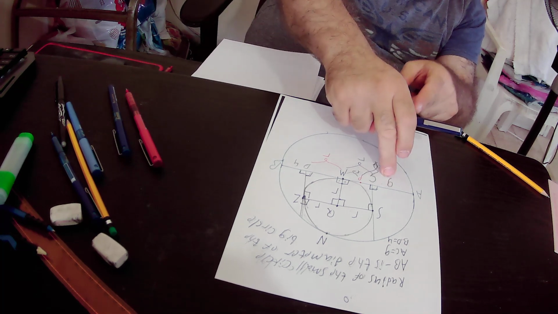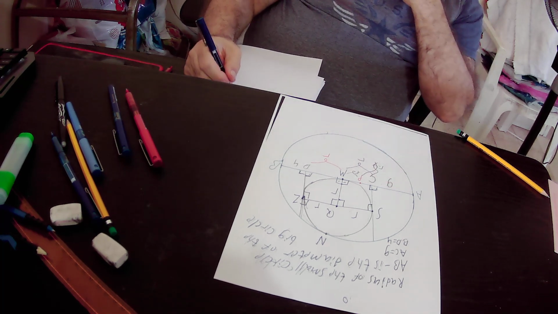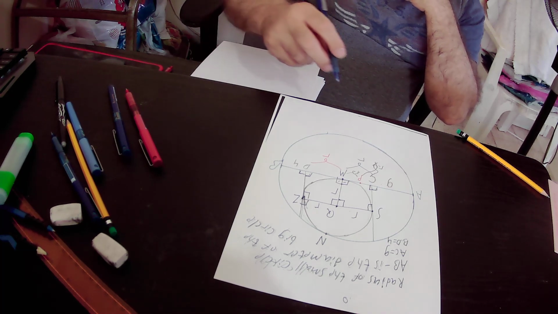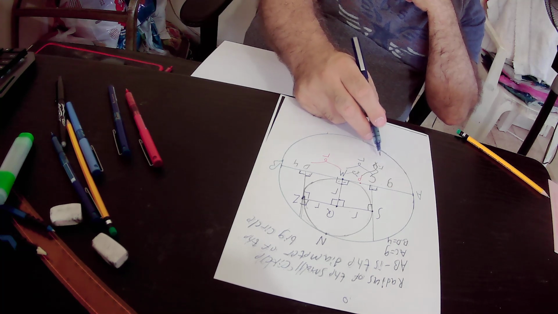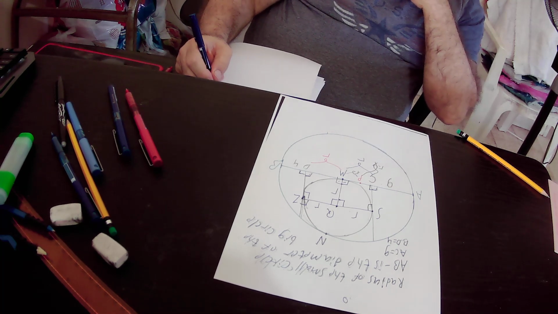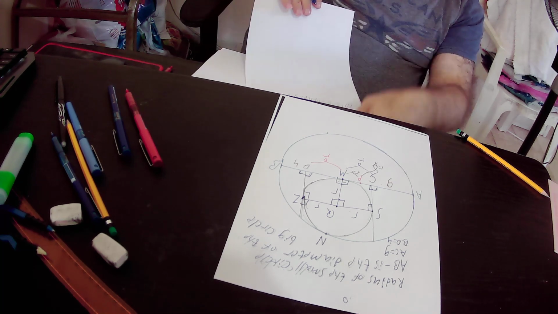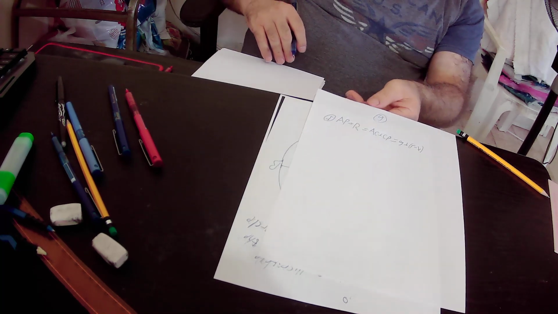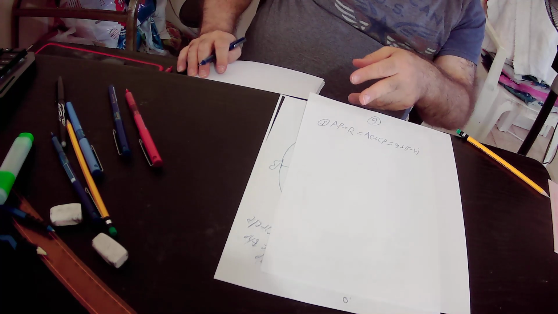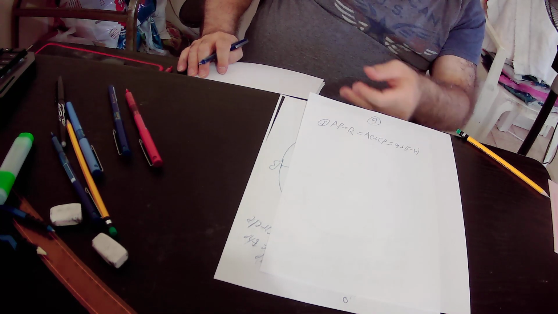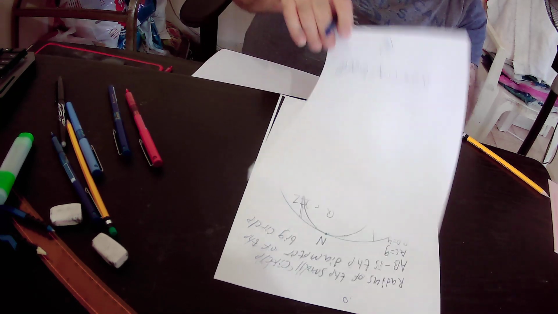AC equals 9 units. It is given to us in the question. And we have already found out that CP equals small r minus X. So we found out that AP, that equals the radius of the big circle, equals 9 plus small r minus x.